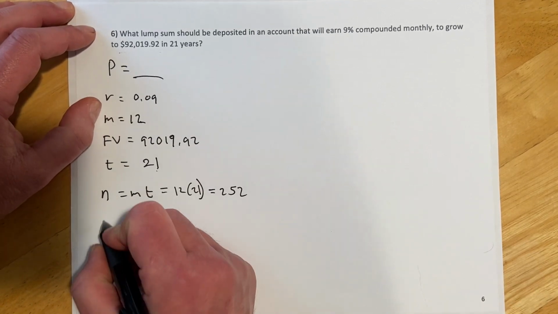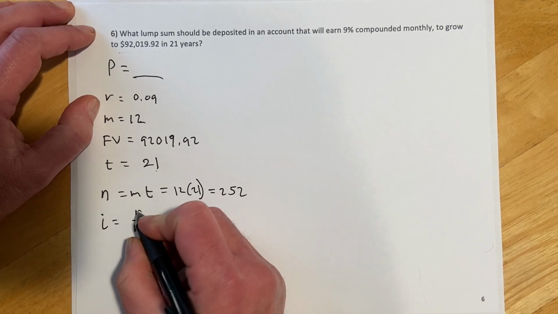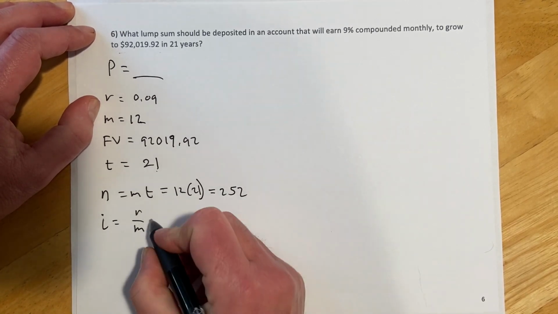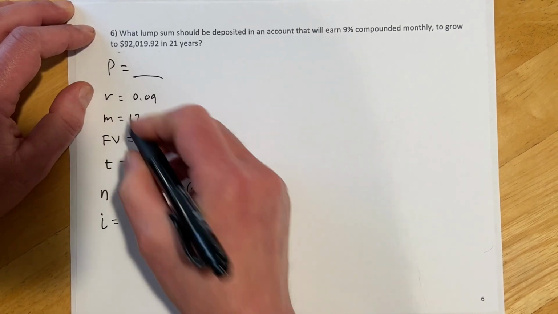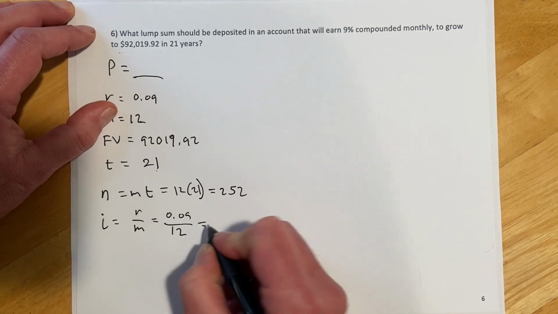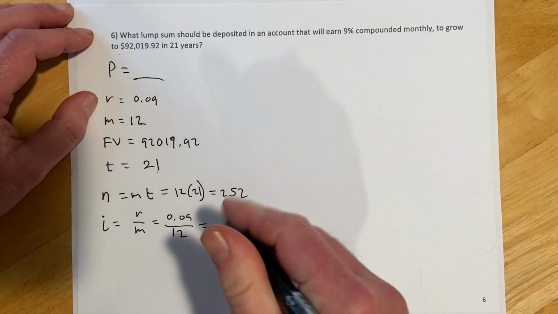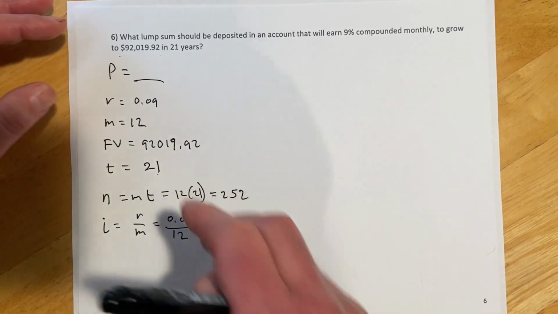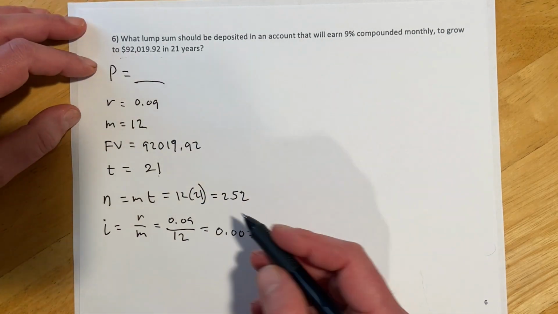Then I is R over M, which gives our interest per compounding period. Our rate is 0.09, and the compounding periods are 12. If you threw that in the calculator, you get 0.0075. So we get to toss these in rather than try to type all that at once, since the calculator gets a little bit messy on these.